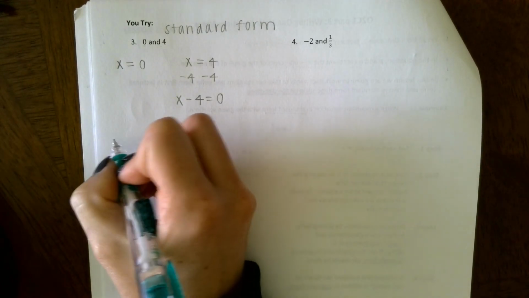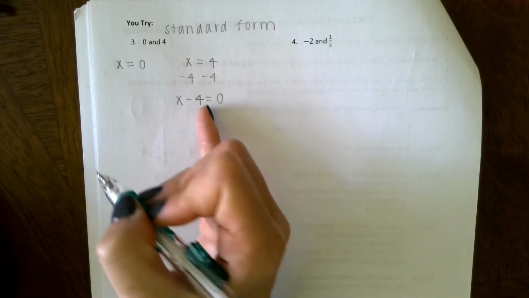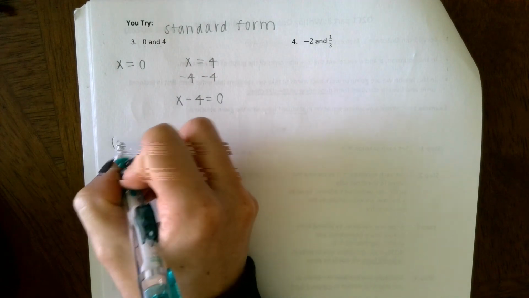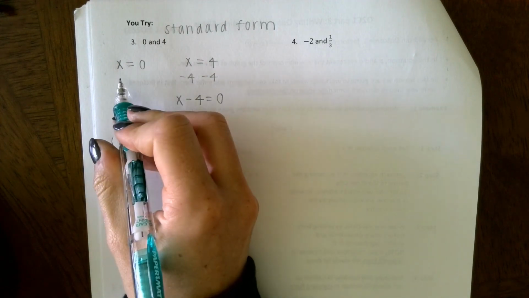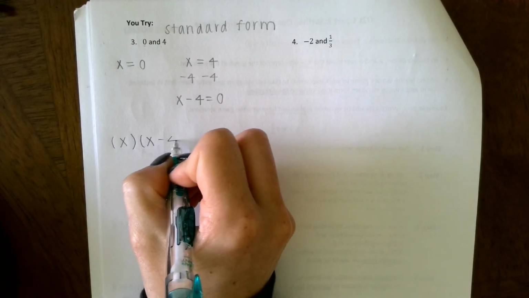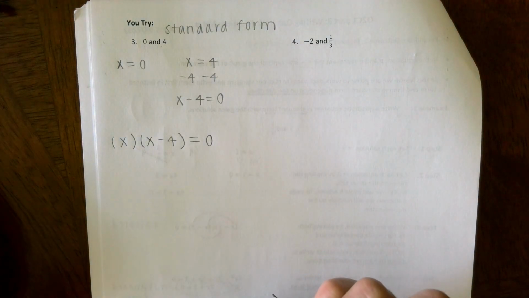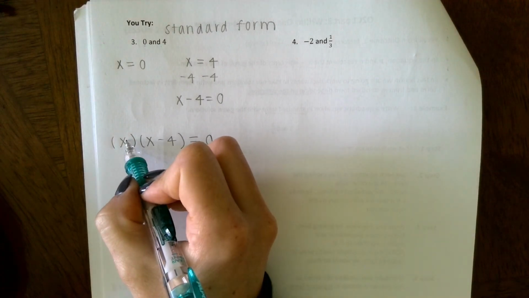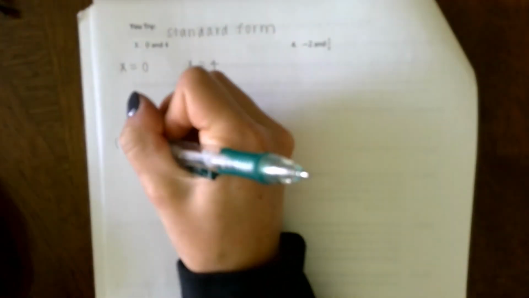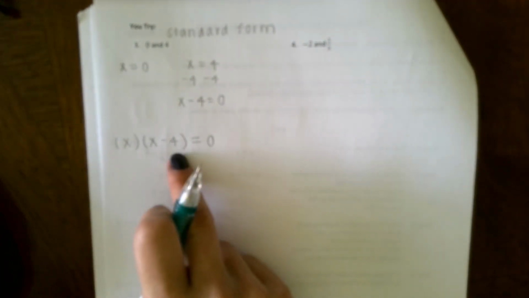From here, I'm going to write both of my things here in parentheses. So I should just have x, and I have x minus 4. This is all still equal to 0. Technically, you could put this as x plus 0 if you wanted to. You definitely don't need to though, but if it helps you to always have a number after the x, you could put that plus 0.